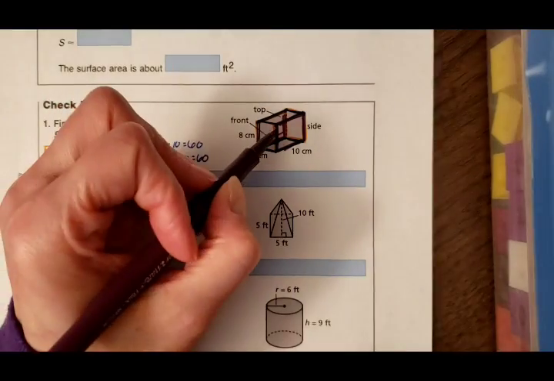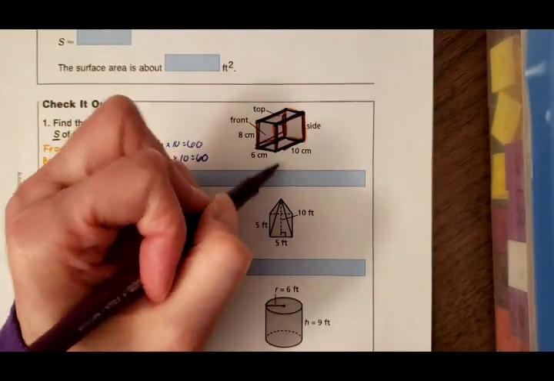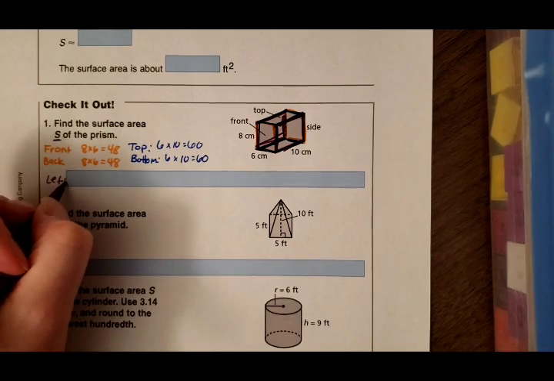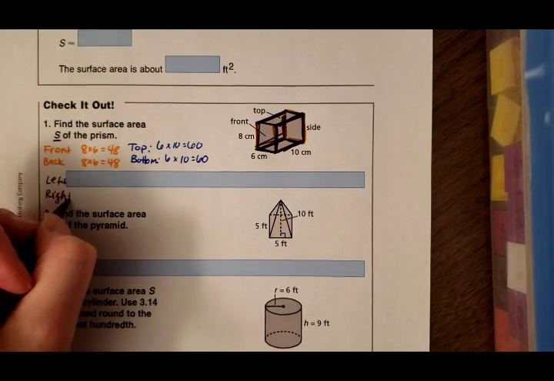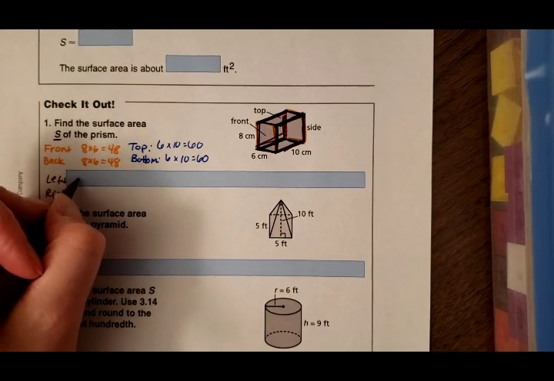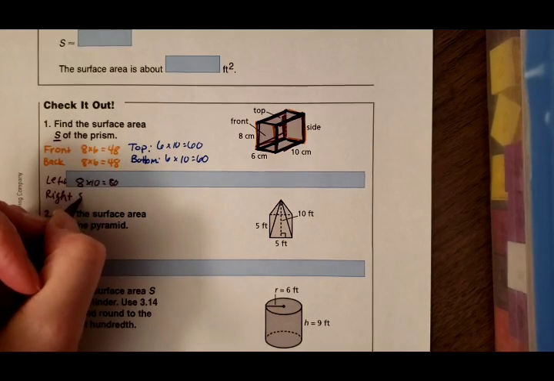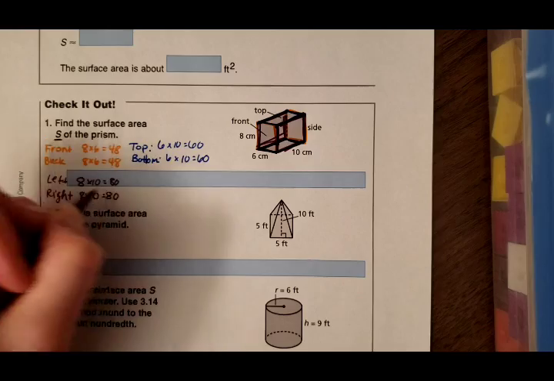Here we have 10 and 8. So I'll write it over here, left and right. What did we say, 8 times 10 is 80, and 8 times 10 is 80.